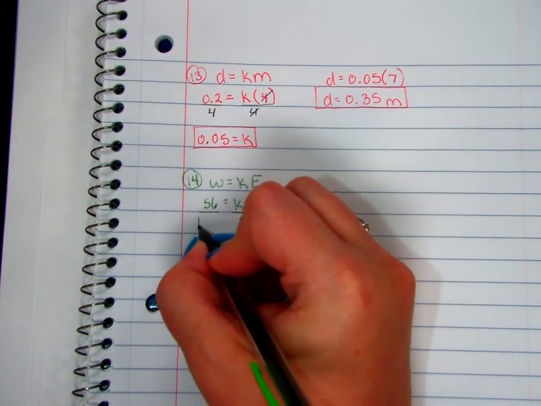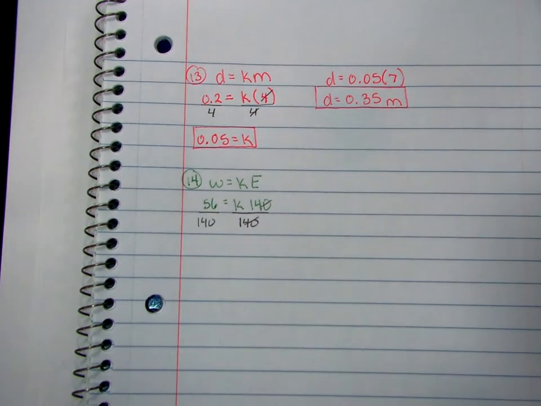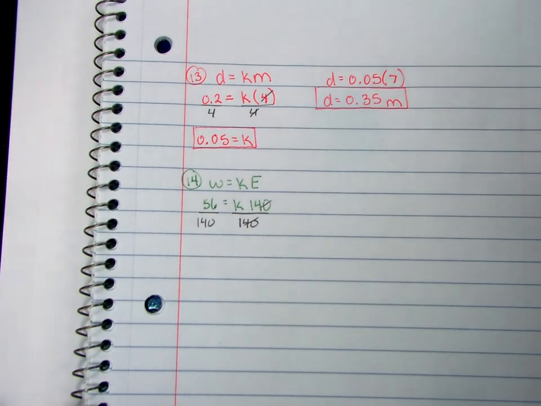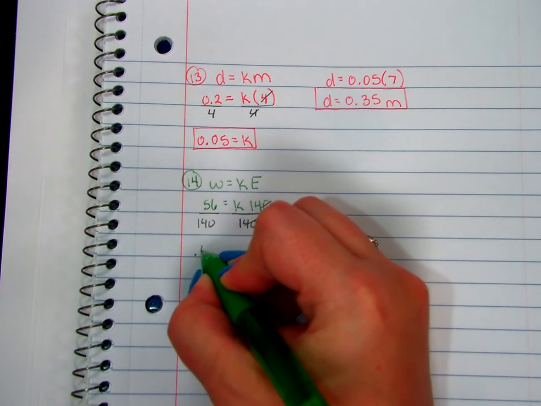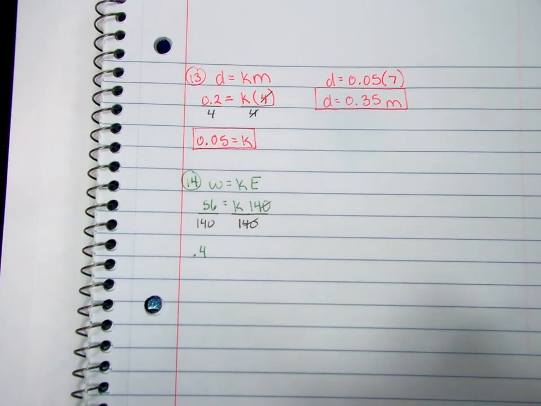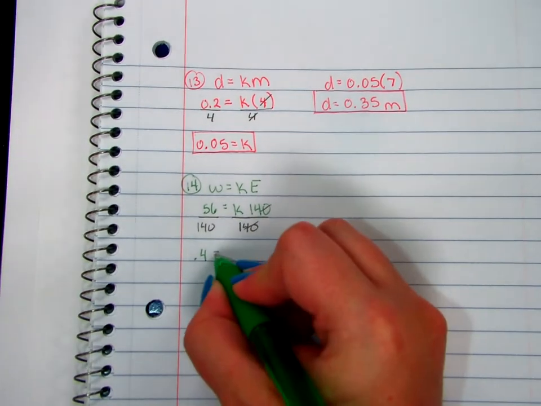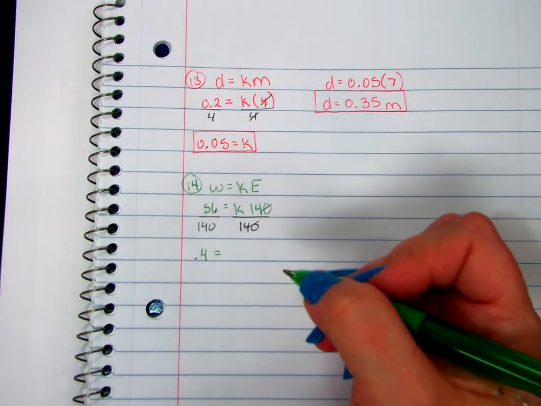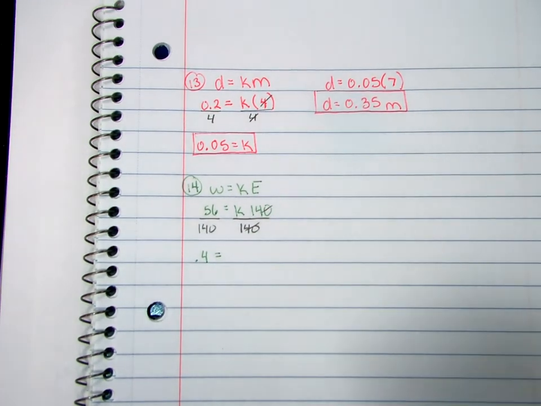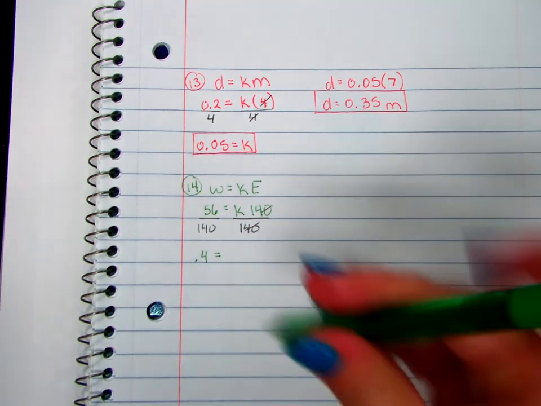What do I do to solve for K? Divide by 140. What is it? 0.4? Did you do that in your head? Now you do know you do not get a calculator when you take the test.